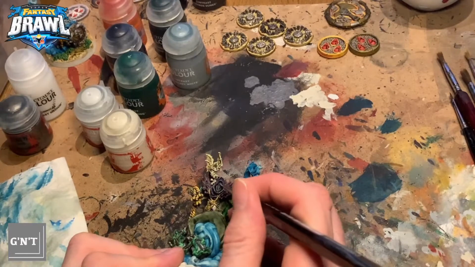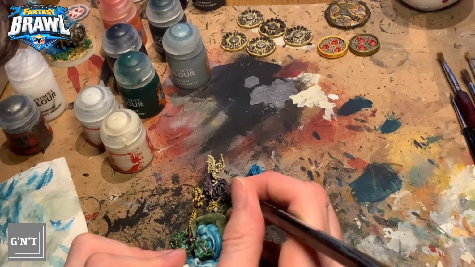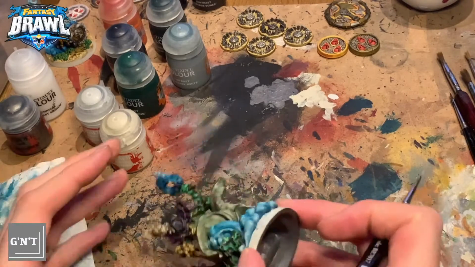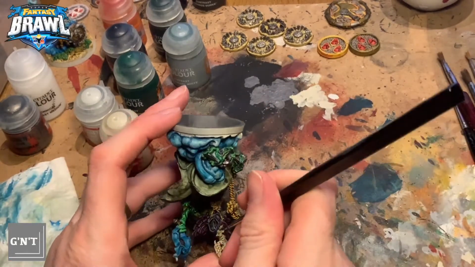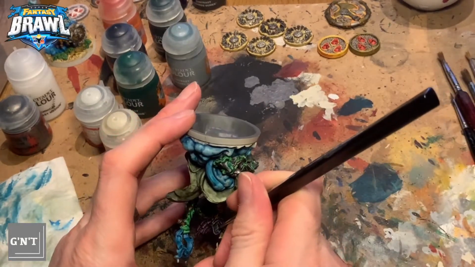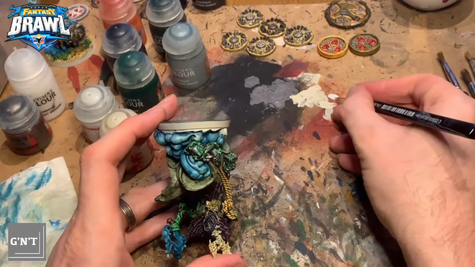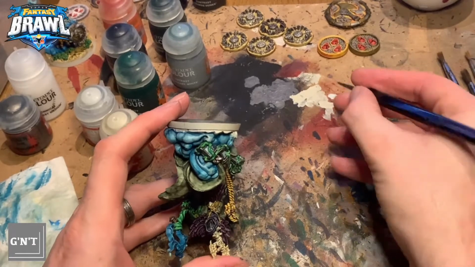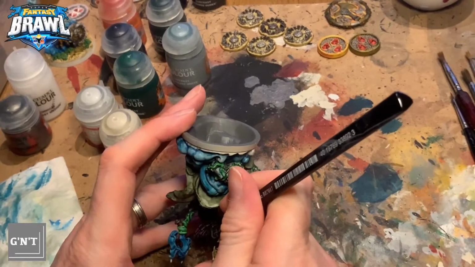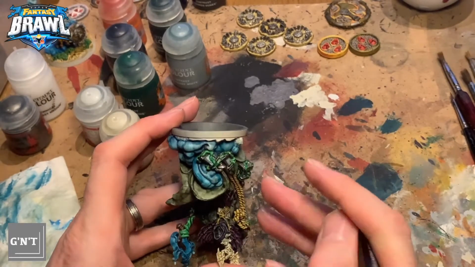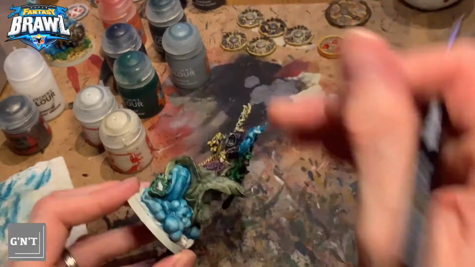Right. Just make sure you've got enough wet paint on. Why is it not going on? Don't know.